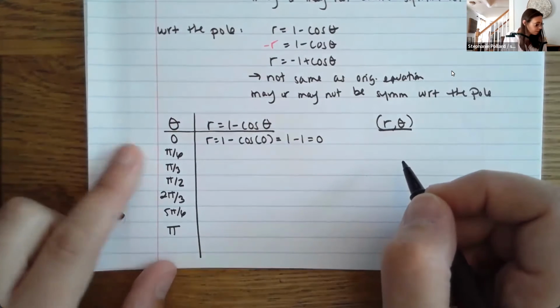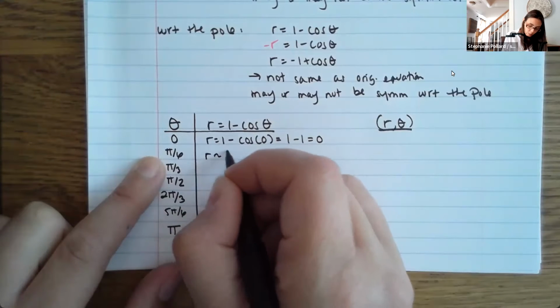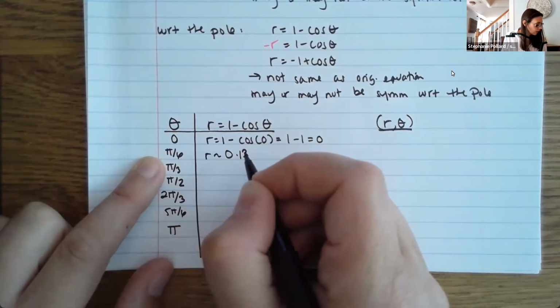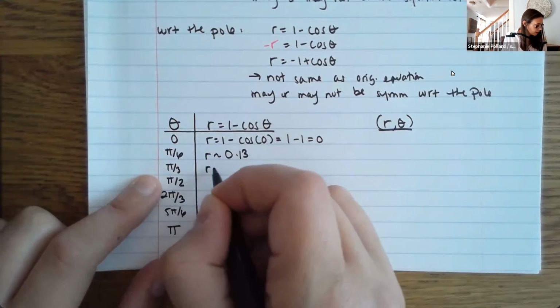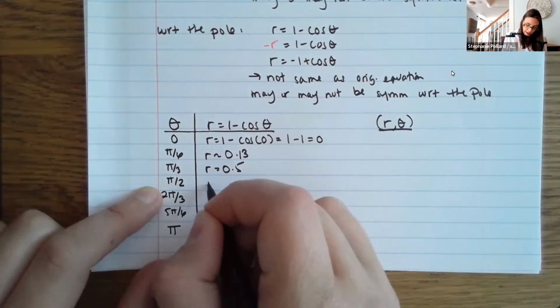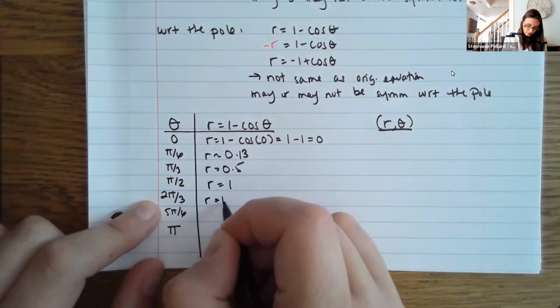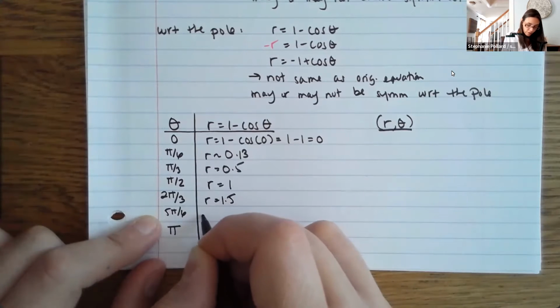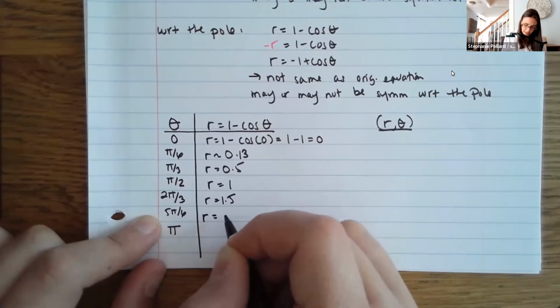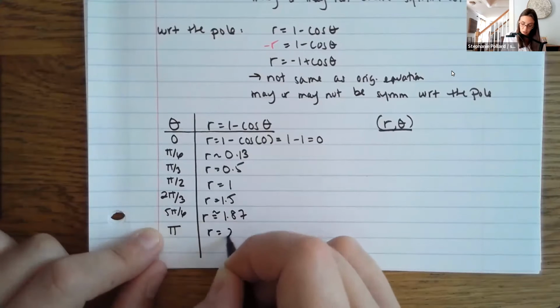When I do the second one, pi over 6, you end up with about 0.13. When I do pi over 3, I have 0.5. When I have pi over 2, I have 1. When I have 2 pi over 3, I have 1.5. When I have 5 pi over 6, I have about 1.87. And then when I have pi, I'm at 2.